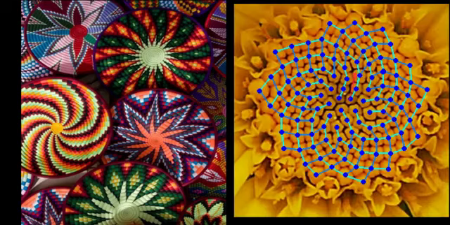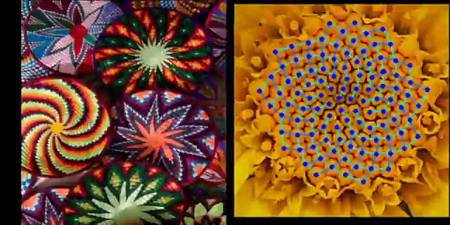We can also see this in nature, for example in flowers. Look at this one, we have this pattern. These are Fibonacci patterns in flowers too. Look at this one, the same pattern. This is handmade. It's so amazing, the perfection is so amazing.